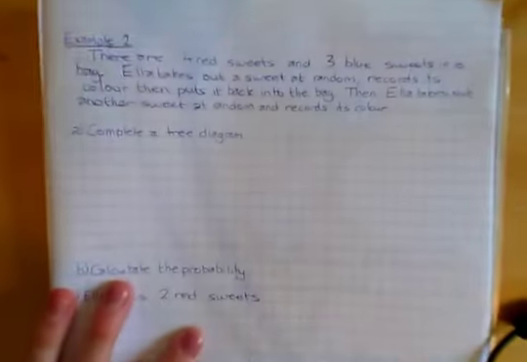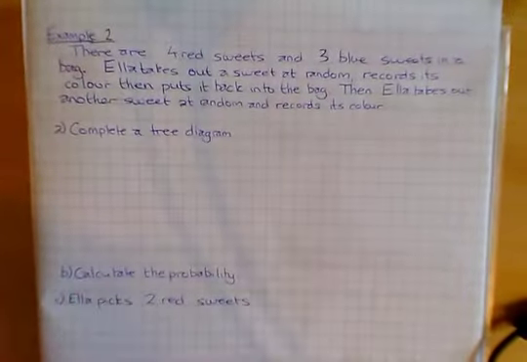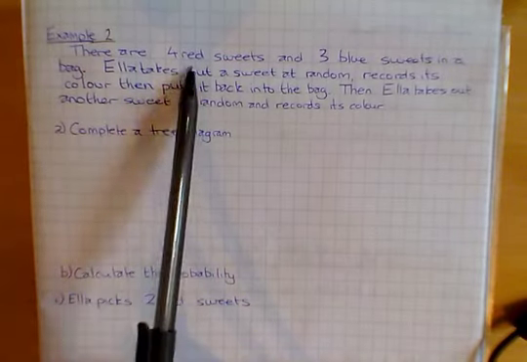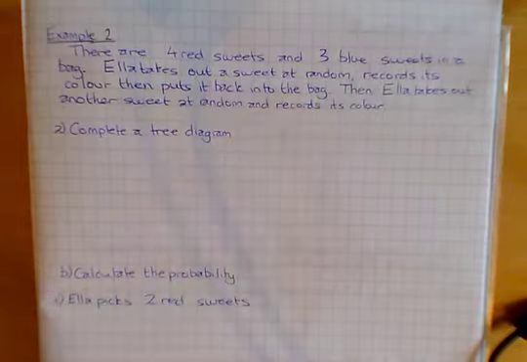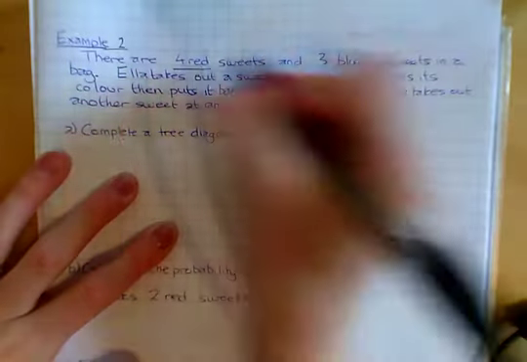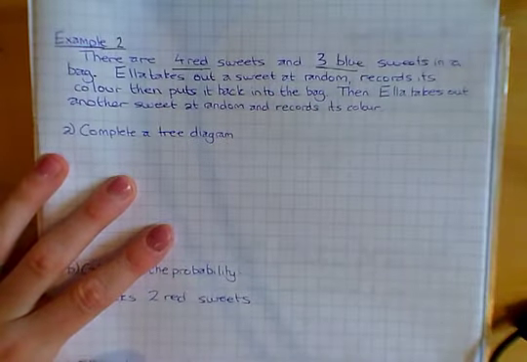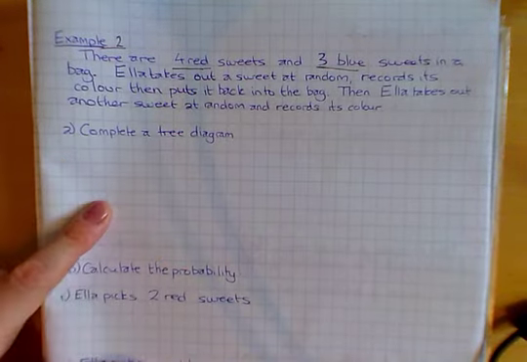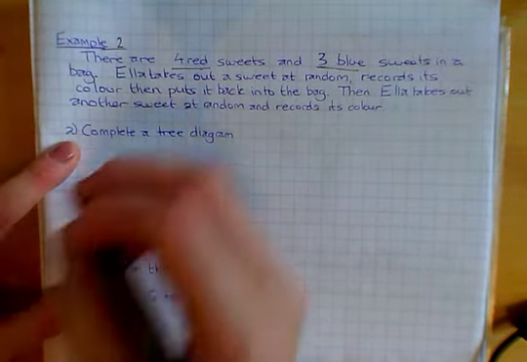Okay, we'll have a look at one more example together, and then there's another your turn question for you to have a go at a little bit later. So example 2, there are 4 red sweets and 3 blue sweets in a bag. Ella takes out a sweet at random, records its colour, then puts it back in the bag. Then Ella takes out another sweet at random and records its colour. And so we're asked to complete a tree diagram.